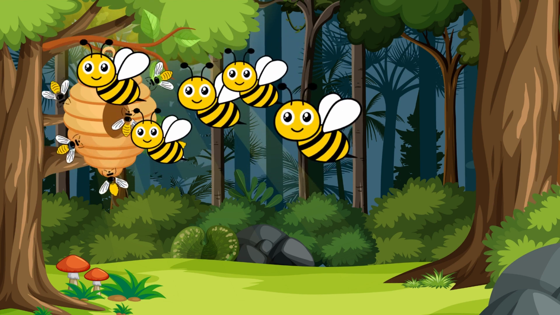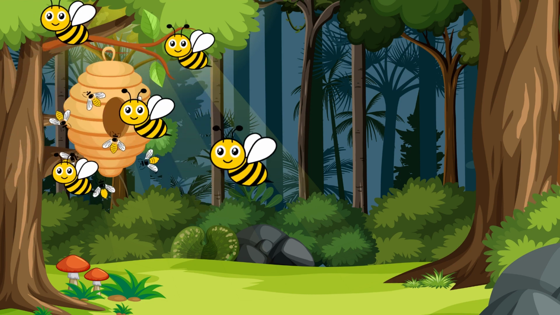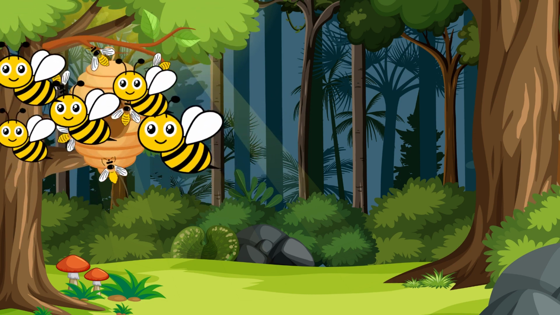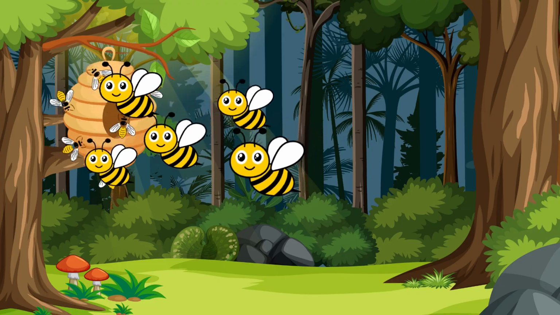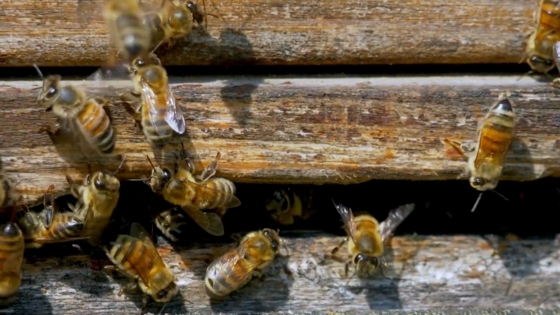Third, we will learn about the bee. Bees are honey-making insects that live together and can be found all over the world. They have special wings and a special mouth for collecting nectar.